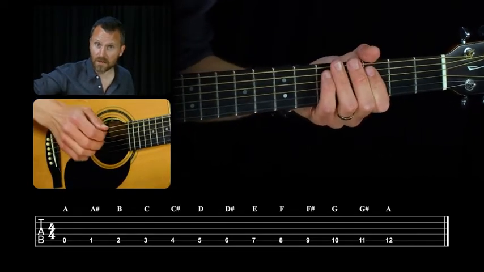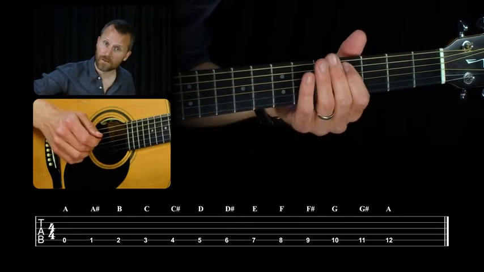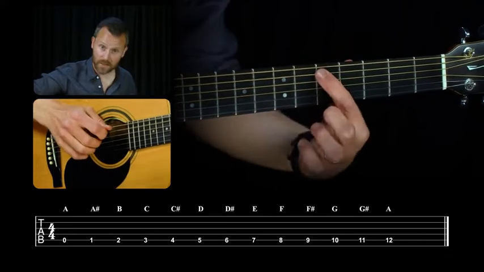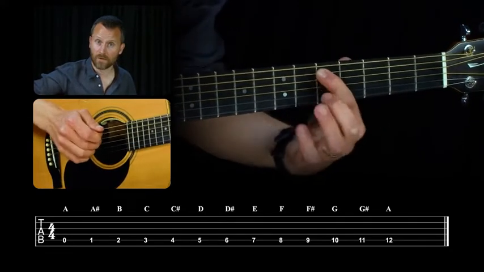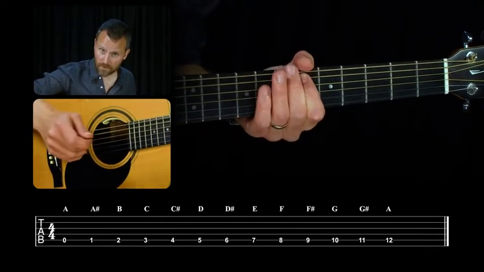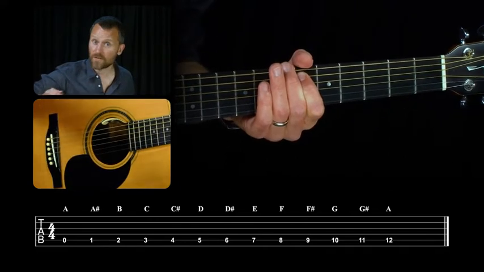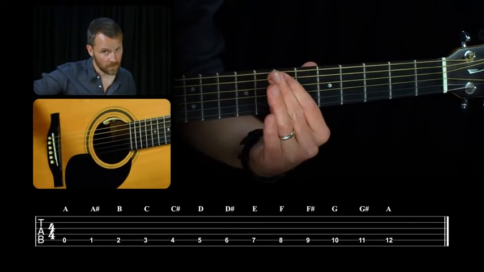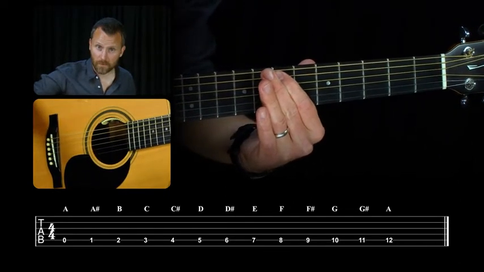What's after C? C sharp. What's after C in the alphabet? A, B, C, D. So we have a D. What's after D? D sharp. What's after D in the alphabet? A, B, C, D, E. So we have an E here.